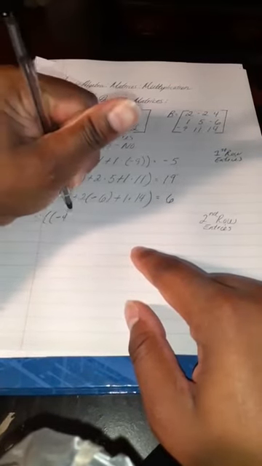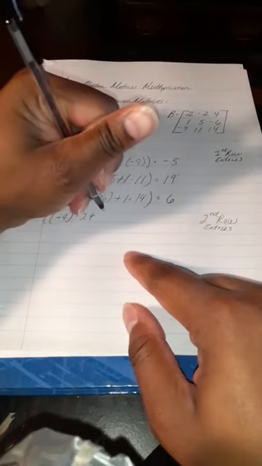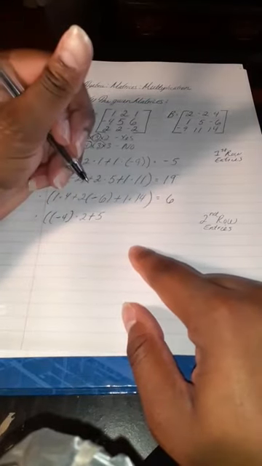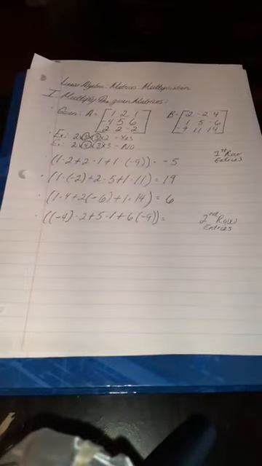So it'll be negative 4 times 2 plus 5 times 1 plus 6 times negative 9. You want to do this slowly.